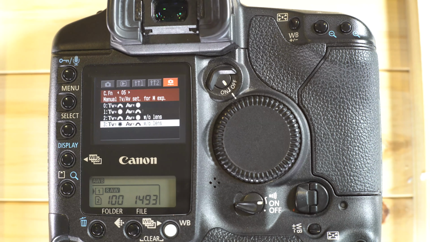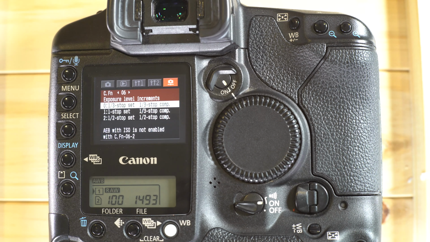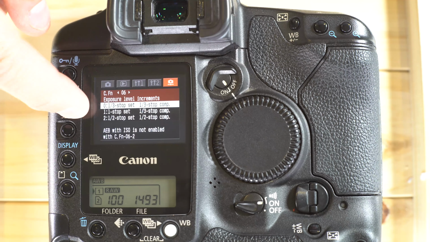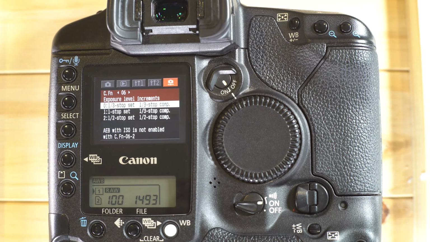Option 0 is 1/3 stop for settings and exposure value compensation. So with 0, all of your exposure value is in 1/3 stops. With 1, it's 1 stop for your shutter speed and aperture, and 1/3 stop for exposure value compensation. 2 is half stop settings for everything.